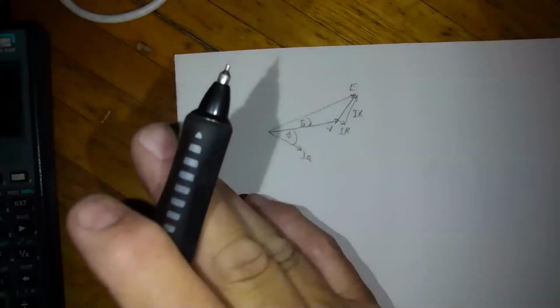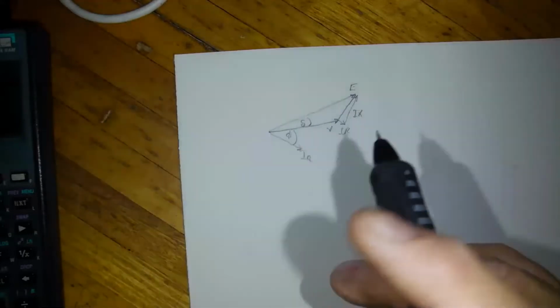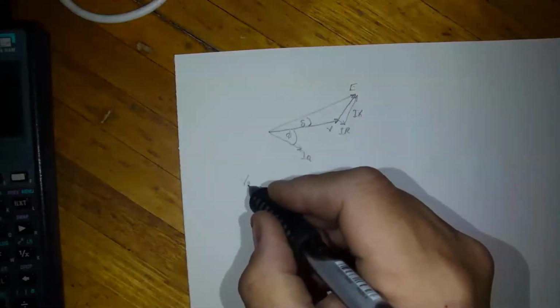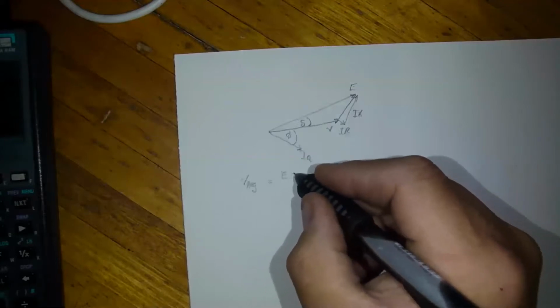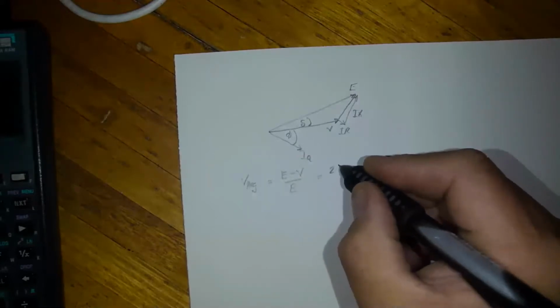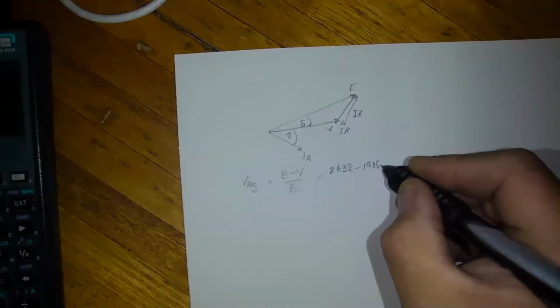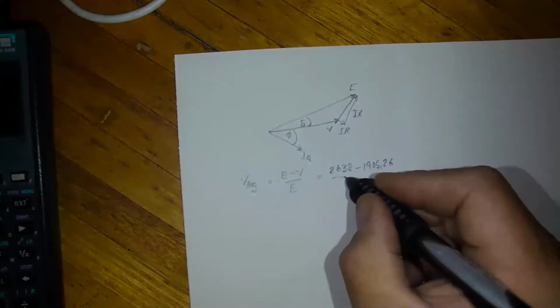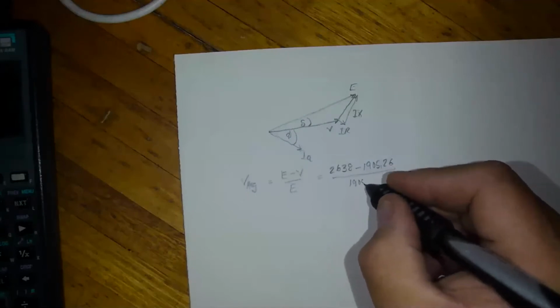And now, let's say we want to know what is the voltage regulation. That will be E minus V divided by E. So that 2638 minus 1905.26 divided by 1905.